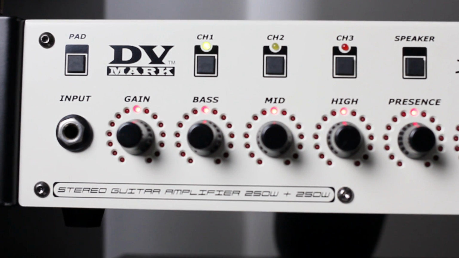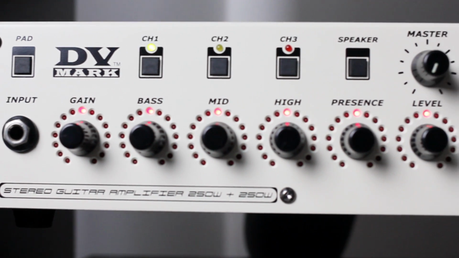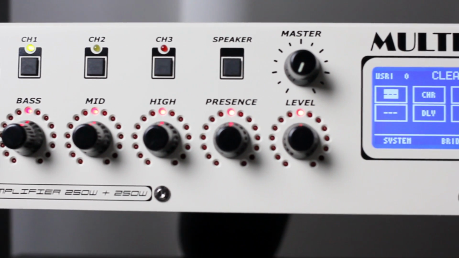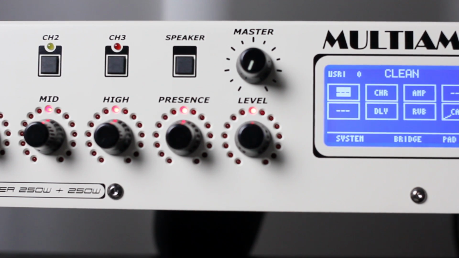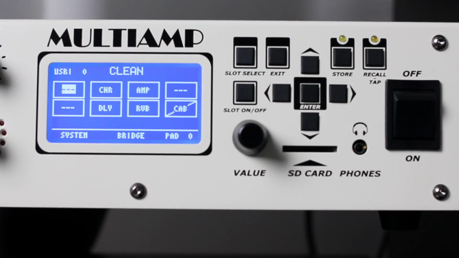Controls are pretty easy. We have an analog approach on the left side, with the pad option to properly match the input signal with the instrument we are using, the amp channels selection, the parameter knobs, and the cab simulator direct access. On the right side, we have the display and all the dedicated buttons and knobs to access the menu of the various amps, effects, utilities, and so on.